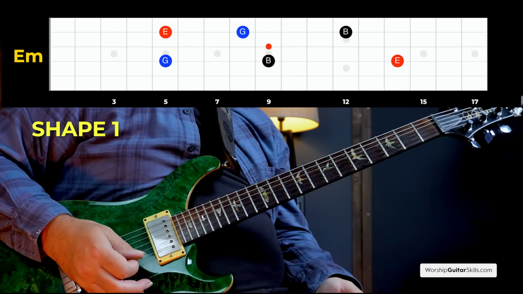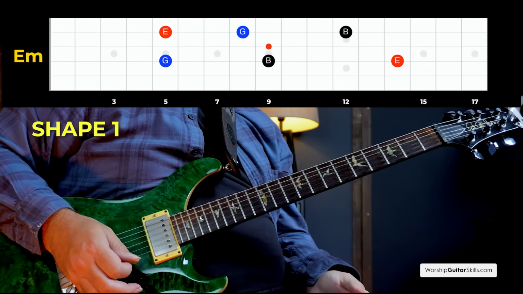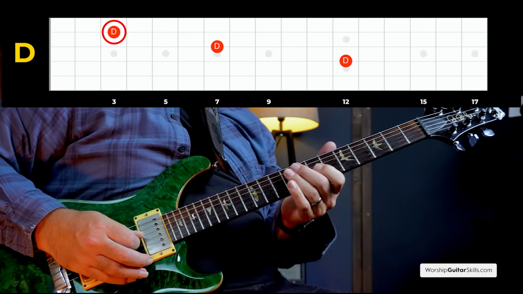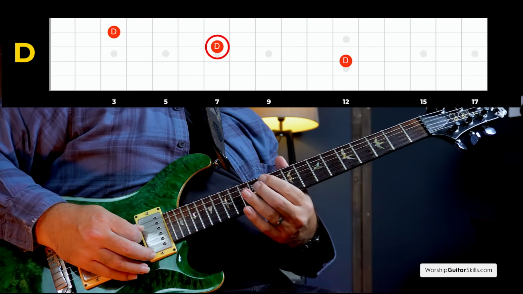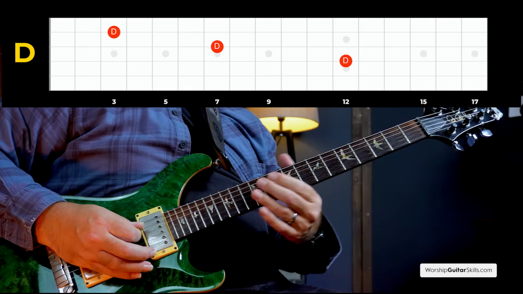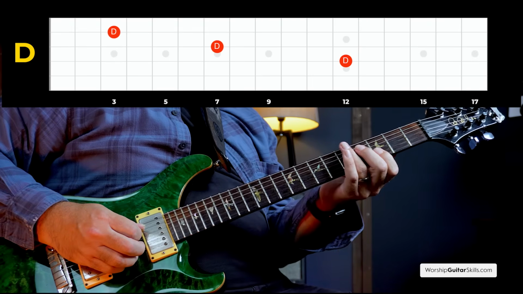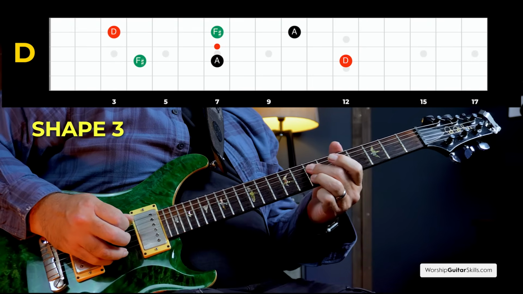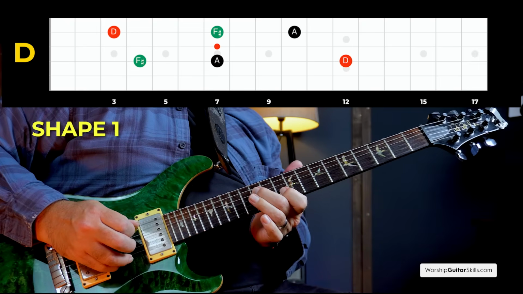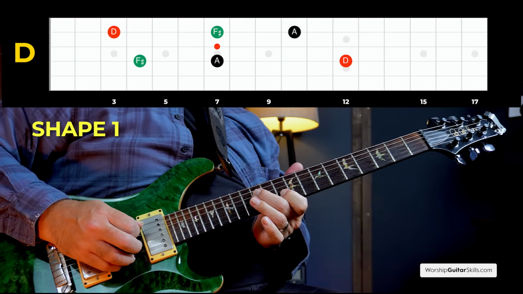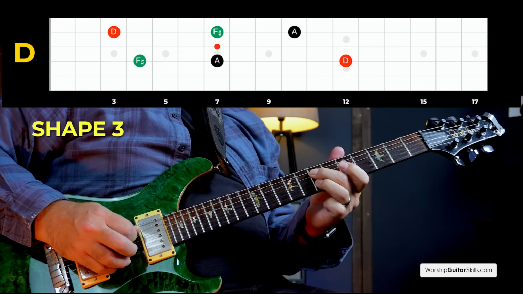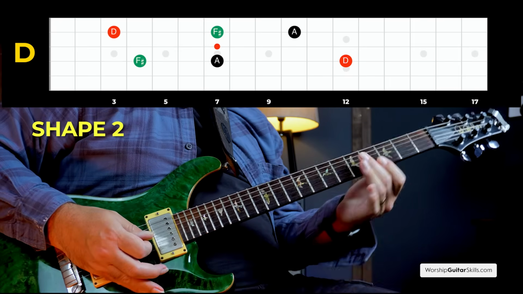And let's go ahead and do our final chord, which is going to be D. So where's our lowest D? Well, we'll go there, D, then D, and then D. So this will be shape 2, shape 3, and shape 1.